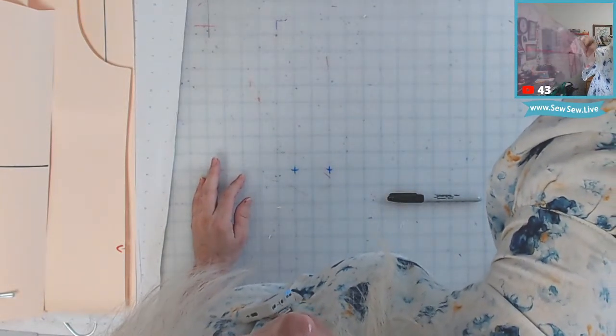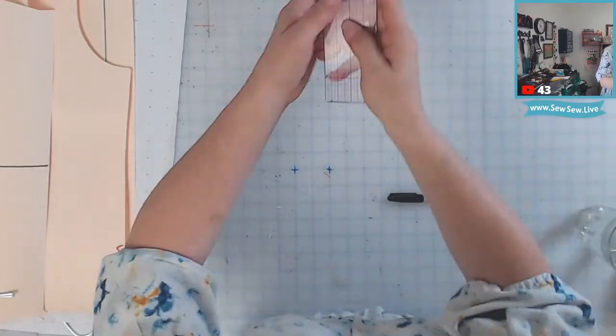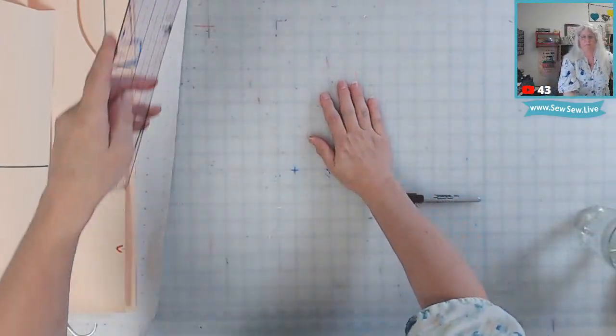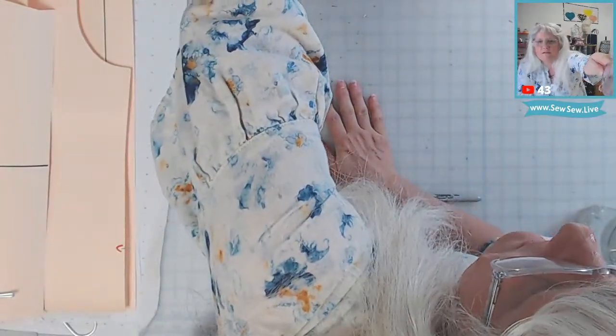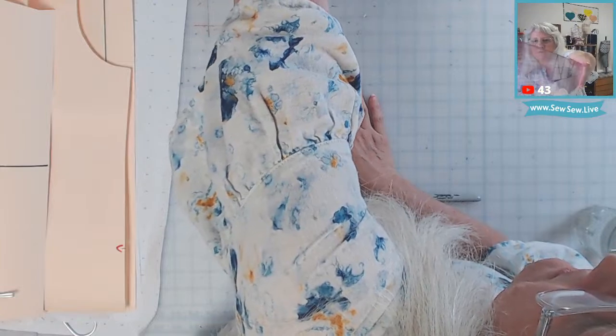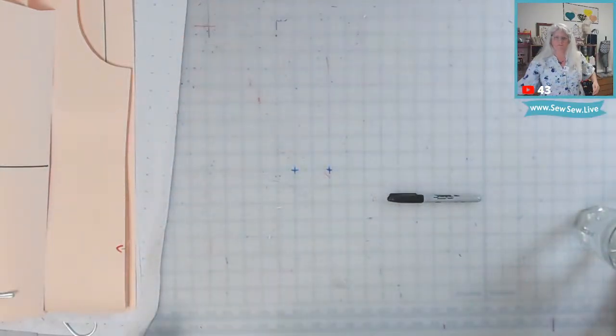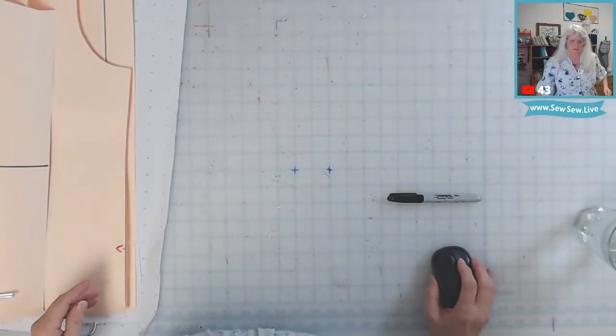Use a ruler. Wrong way. Shoot. It's always the opposite. My camera shows me what you see, so it's not like a mirror. All right, we'll leave it like that for now. Oh, that's too much. Wait, I want to do it this way, right? There we go. Okay.